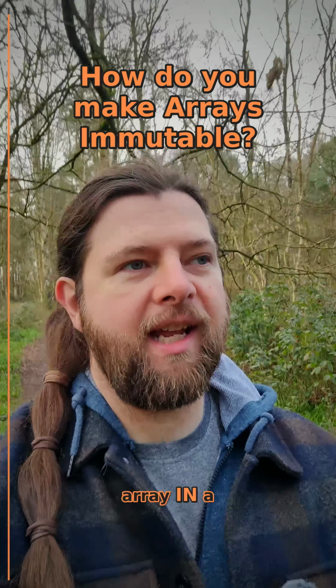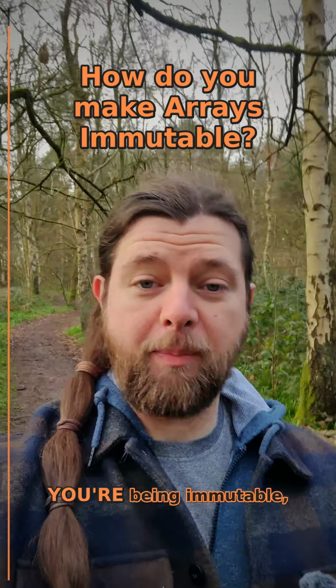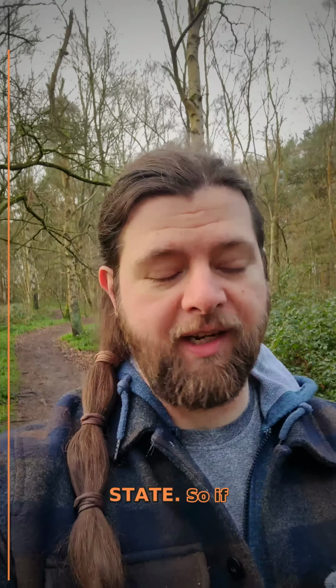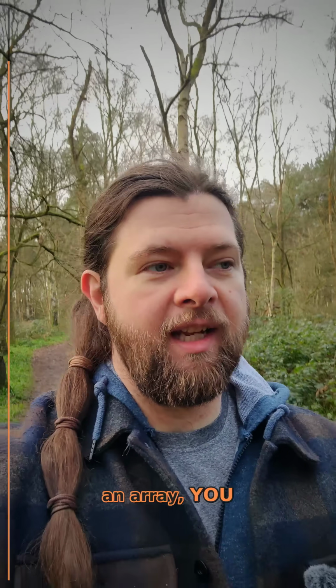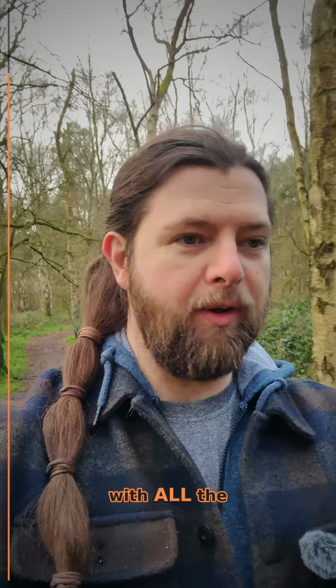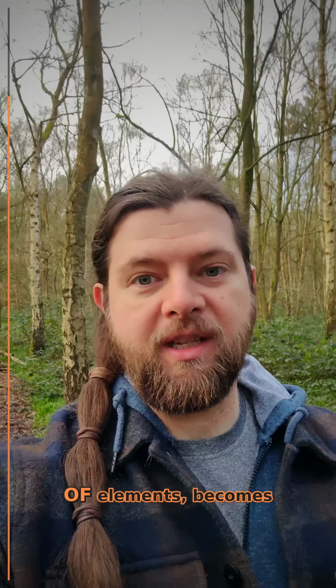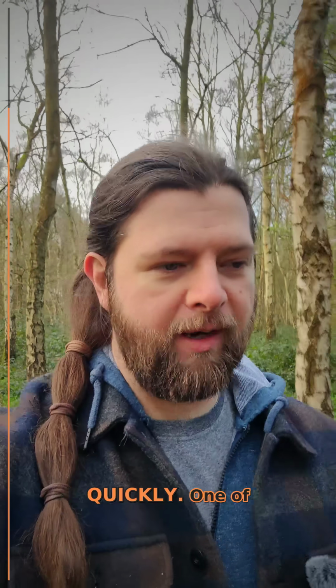So how do you make an array in a context where you're supposed to be immutable? If you're being immutable, you can't mutate state, you have to return new state. So if you're adding a new element to an array, you have to make a new array with all the previous stuff in it, plus your new element, right? Which obviously, if you're adding thousands of elements, becomes quite inefficient quite quickly.